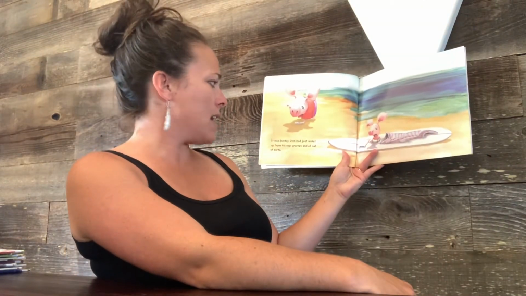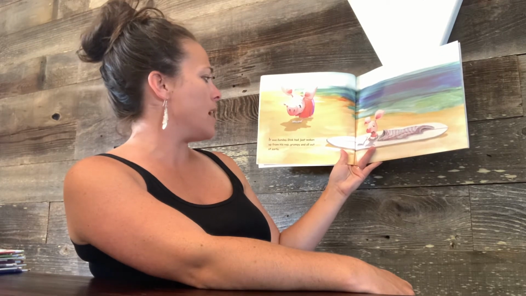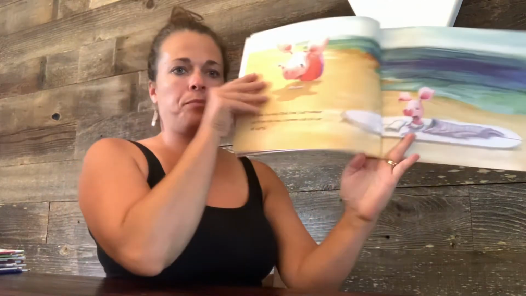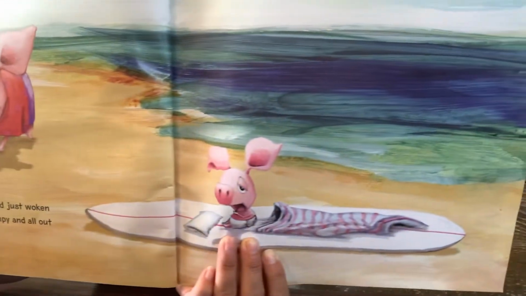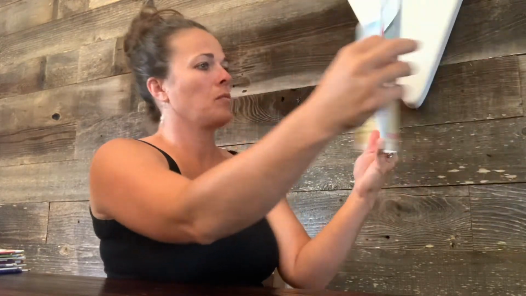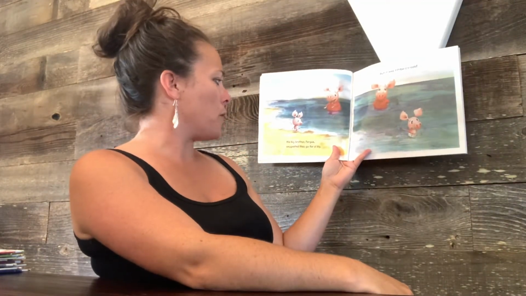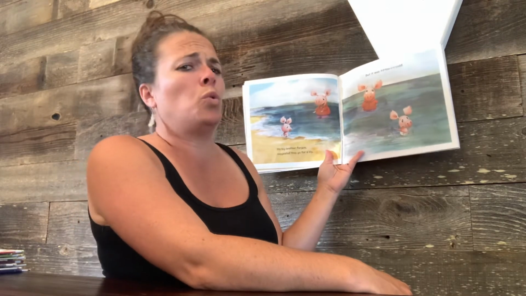It was Sunday. Dink had just woken up from his nap, grumpy and all out of sorts. His big brother Fergus suggested they go for a dip, but it was too cold.